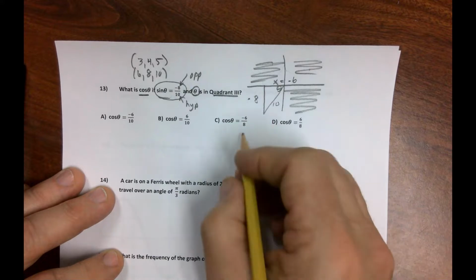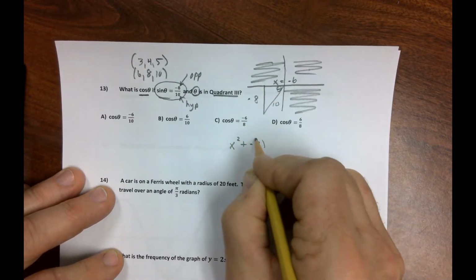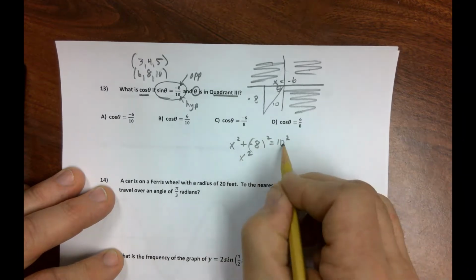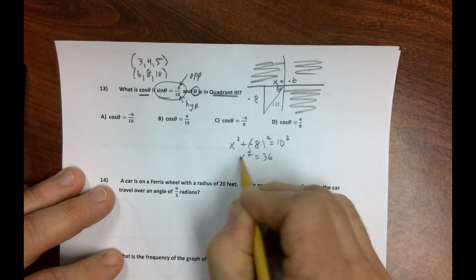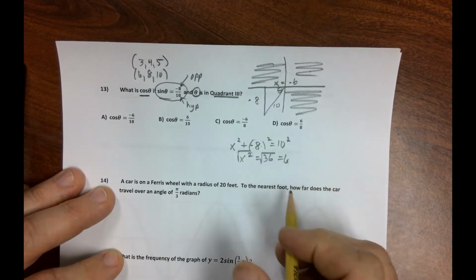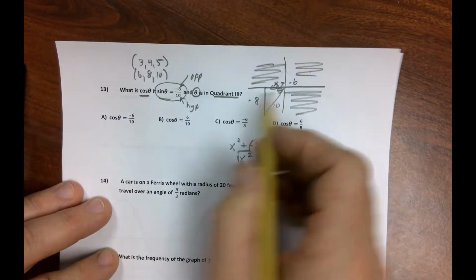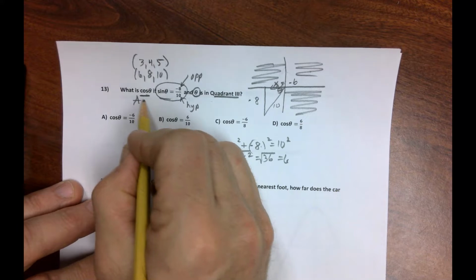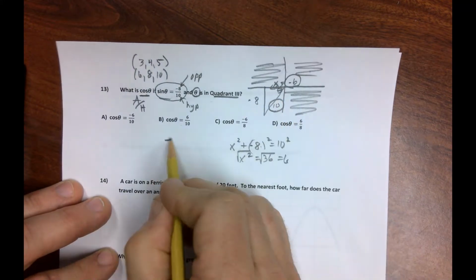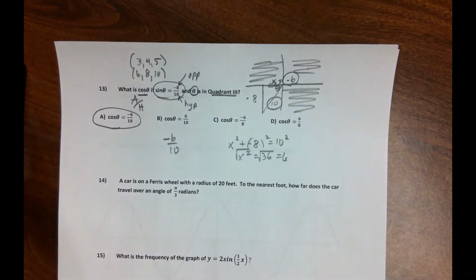If you don't like that technique, you could go a squared plus b squared equals c squared. So we have 100 minus 64 is 36. So we take the square root and we'd get 6. One way or another, you'd get 6, hopefully. But it has to be negative. So cosine is adjacent over hypotenuse, which is -6 over 10. So we're looking for this. Where is it? Letter A.